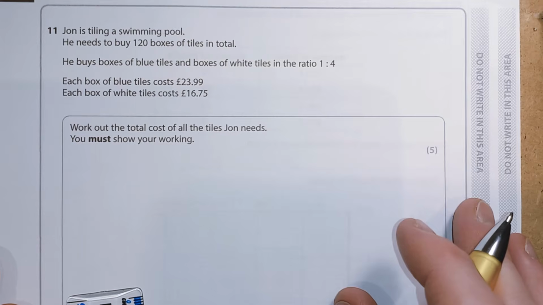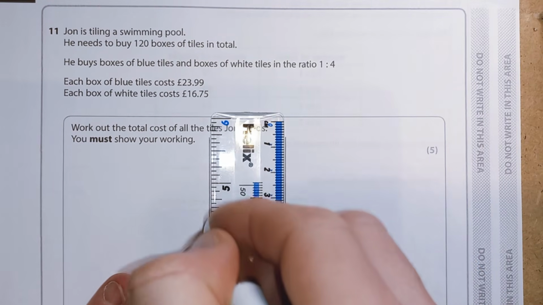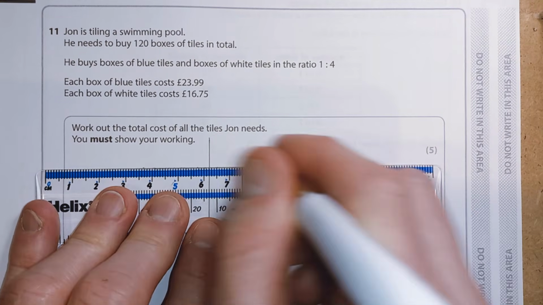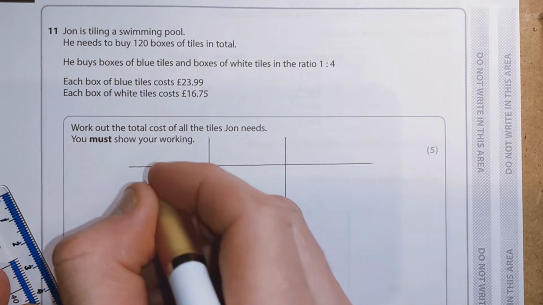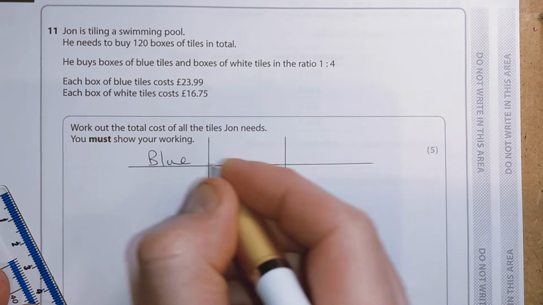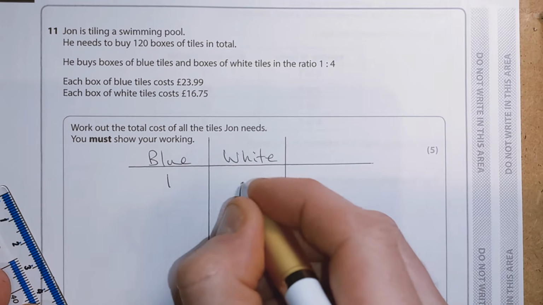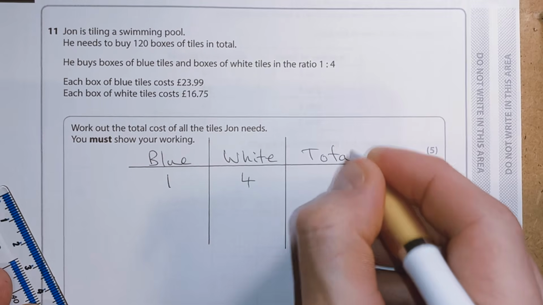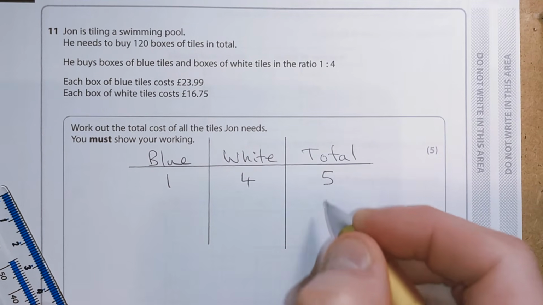So we've got a ratio question, so we're going to draw a ratio table. The ratio that we're given is blue to white is 1 to 4. So I'm going to put in a total column. If this is all we had, 1 blue and 4 white, we'd have a total of 5.